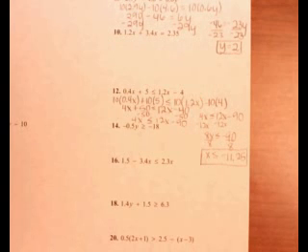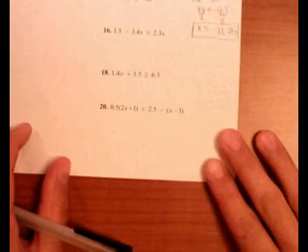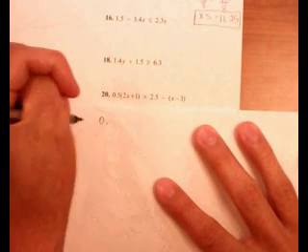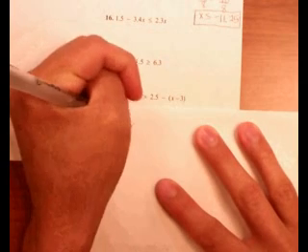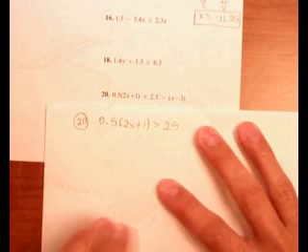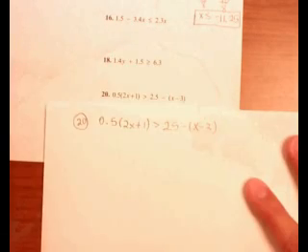Okay, and we are going to move down to number 20. Number 20, I'm going to write on another sheet of paper. We have 0.5, 2x plus 1 is greater than 2.5 minus x minus 3.